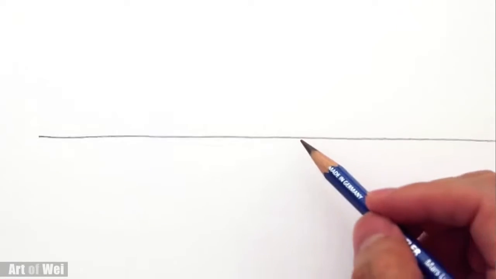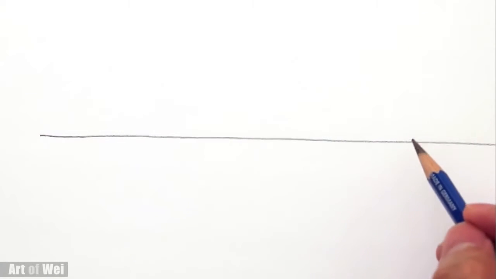With perspective, you always start out with a horizon line, okay? This is what they call the horizon line. Basically this is your eye level. If you look really far away, this is what you see at your eye level. It's kind of like looking out into the ocean, right? You see the horizon line.